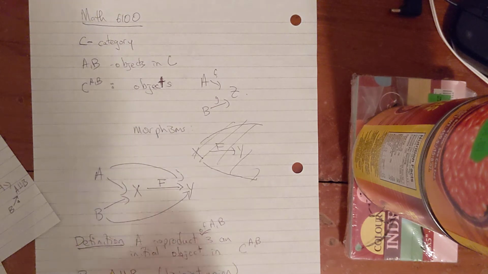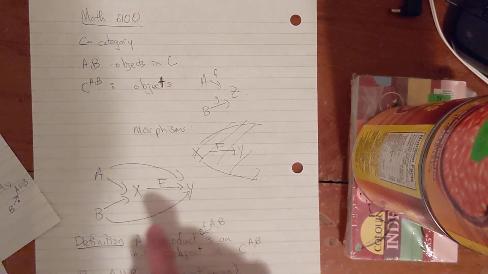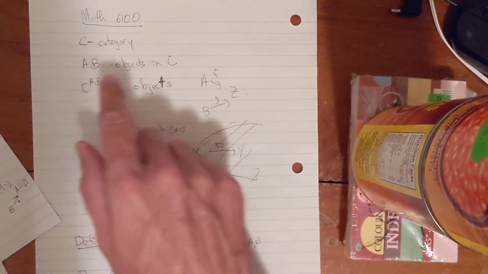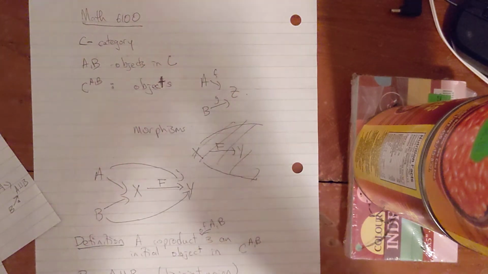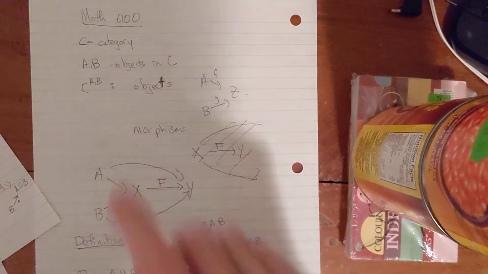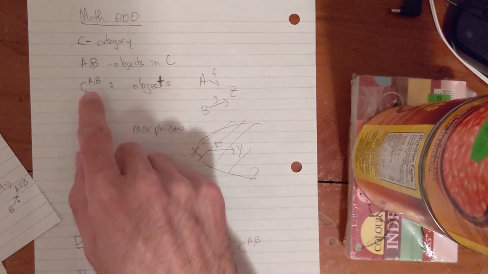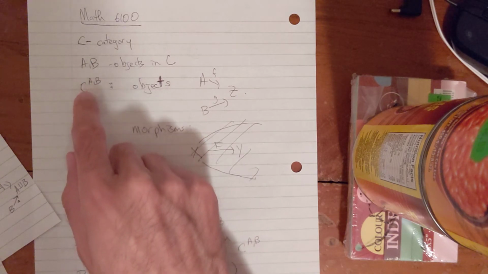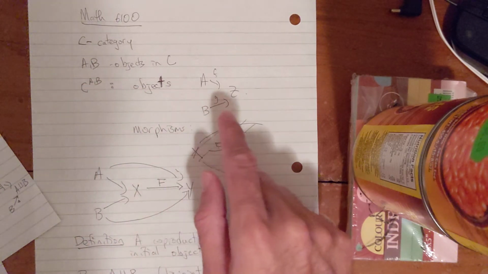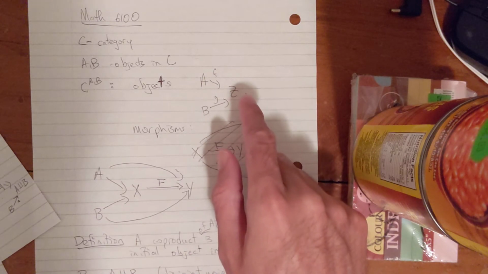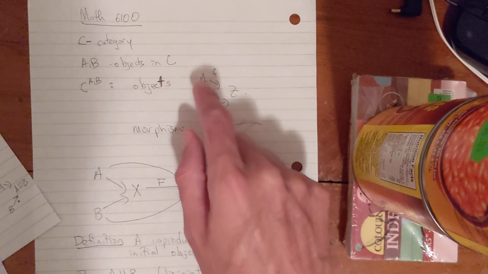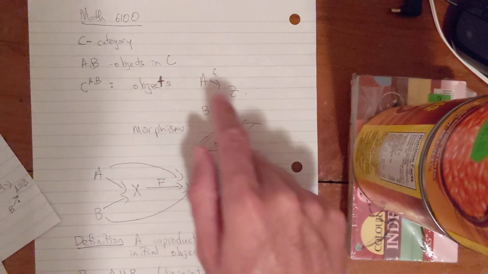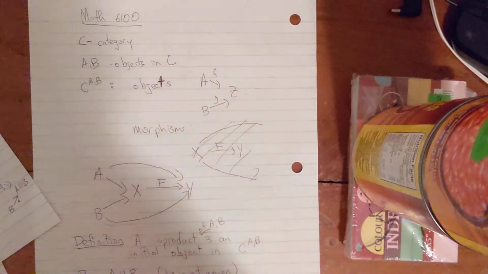And now we're just gonna make this idea where we do the same thing we did, except all the arrows are gonna go the opposite direction. So now we have our objects. A and B are gonna be just two objects in the category. And now our category C superscript AB: the objects are gonna be objects Z of C, and we have a map from A to Z and a map from B to Z.